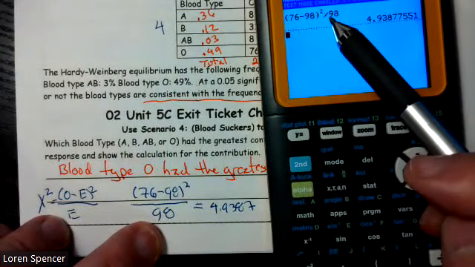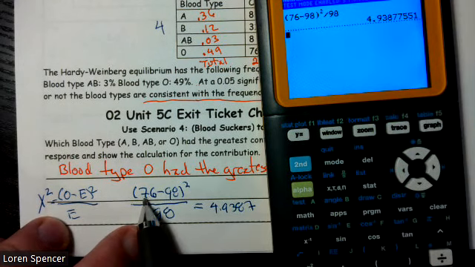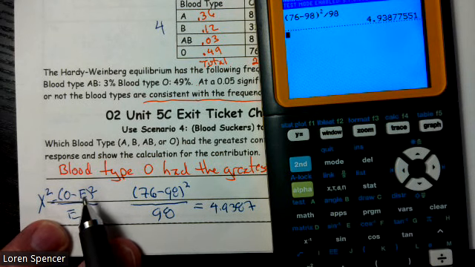I'm going to do that one more time for people who may have missed it. 76 minus 98 squared, divided by 98. 76 minus 98 squared, and that just matches up to our formula.